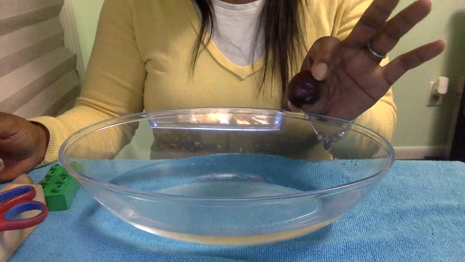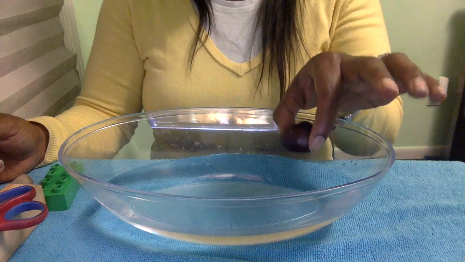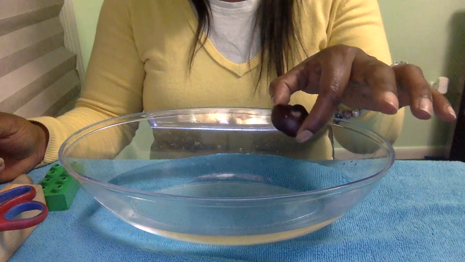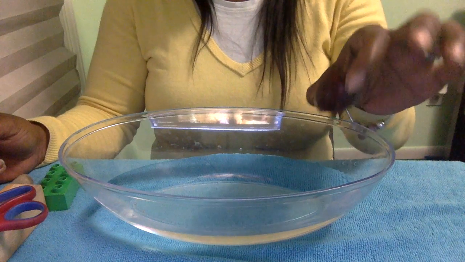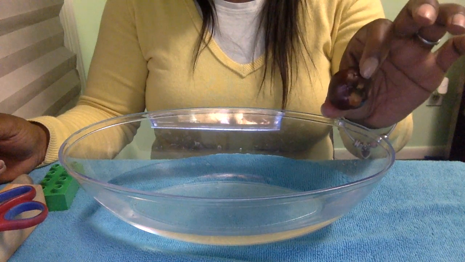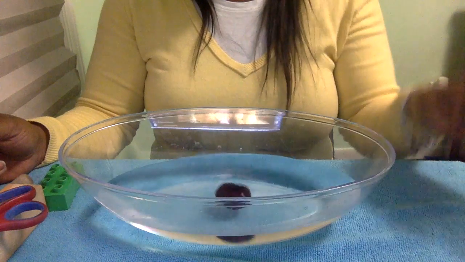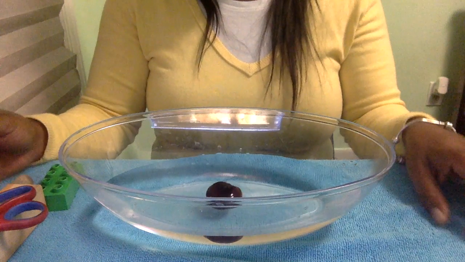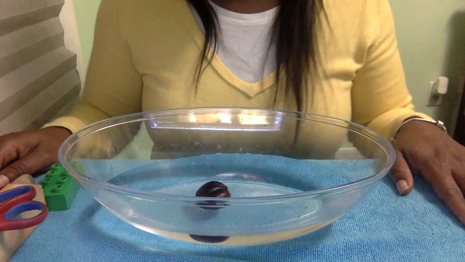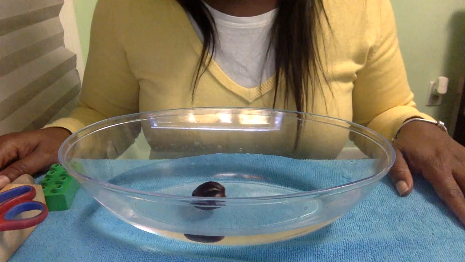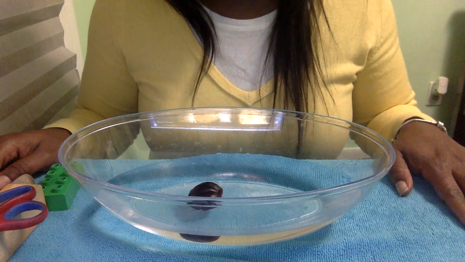Now we have a chestnut. Will this chestnut sink or float? Let's test it. If you predicted float, you were correct. Give yourself another point and a high five.